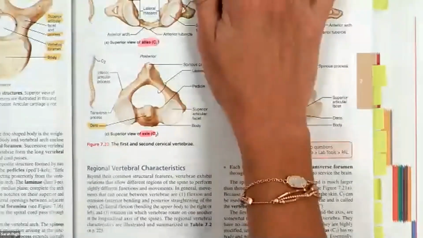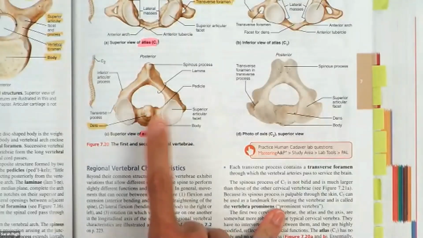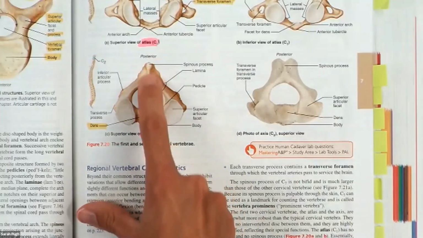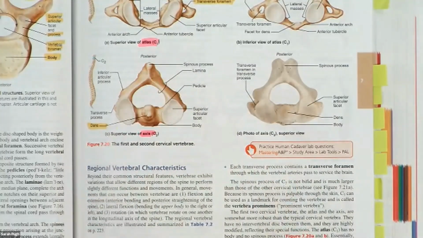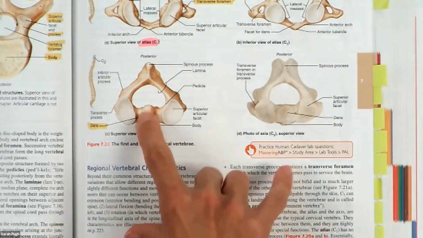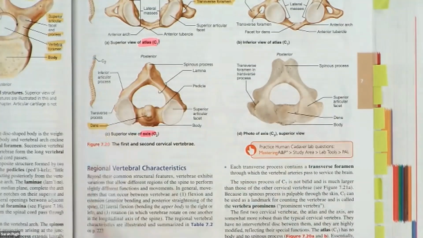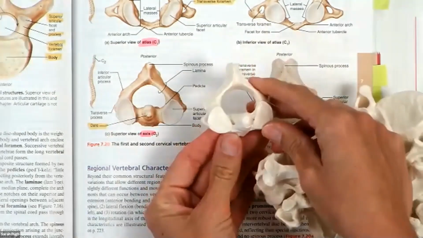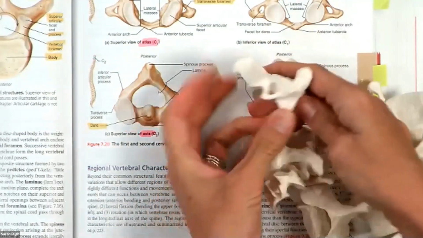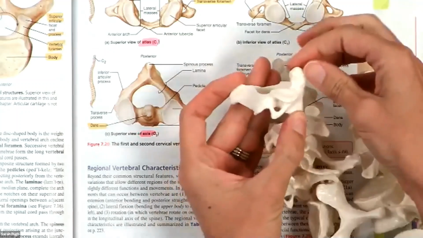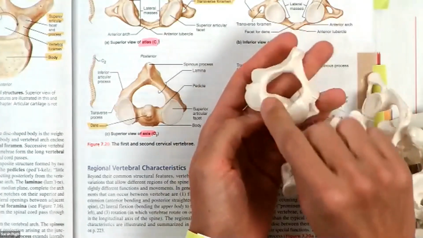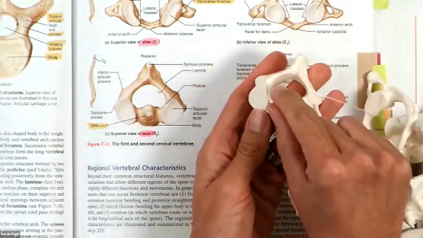Now C2, we call Axis, and this one does have a body, right? It has a body, it does have a spinous process, but this one has something extra that no other vertebrae has. It has a projection coming off the body called the dens. So this is C2, this is Axis, but if I turn it to the side, do you see this big projection? That's the dens. No other vertebrae has this huge projection.